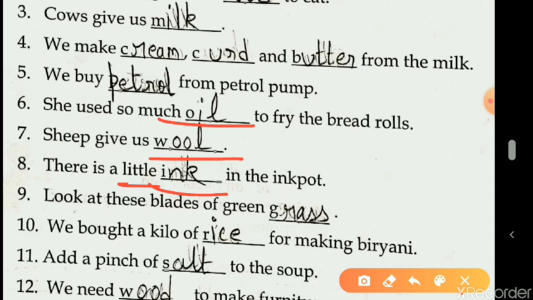9. Look at these blades of green grass. Now, grass is uncountable, but blades of green grass. With grass, we have used blades of green grass. And those blades of green grass, if we pull some grass from the ground, then you can see blades of grass because they are pointed. So we have used the word blades of green grass.